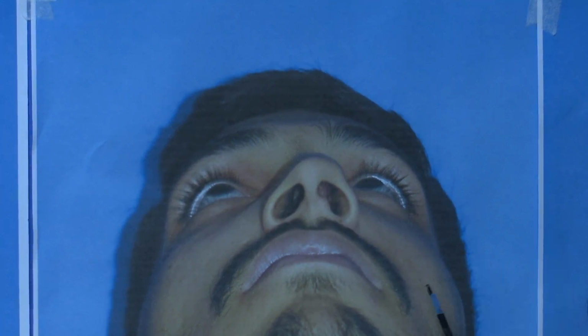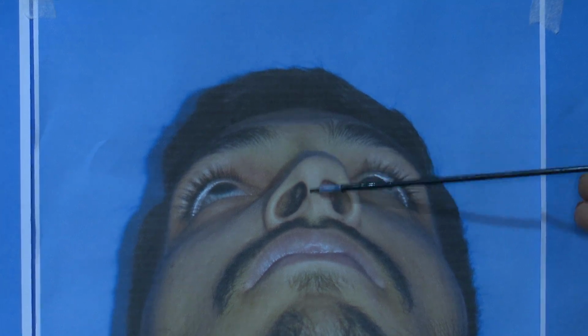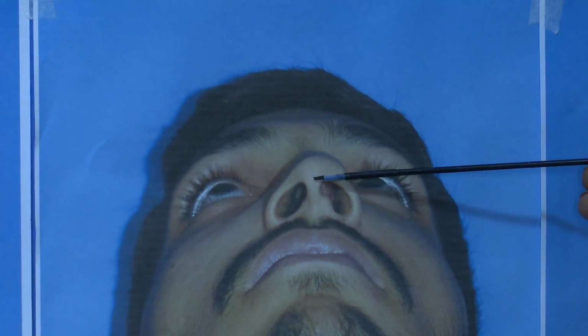Another important thing we assess in the basal view is the relation between the tip and the columella. Ideally the ratio is 1:1, where the tip lobule is 1 part and the columella show is 2 parts. We also assess the ala base width, whether there is an overly wide ala base, and we also assess ala flaring. So what is ala flaring?